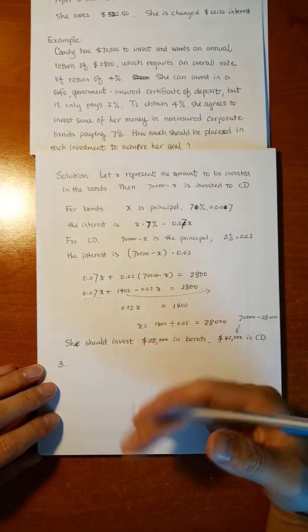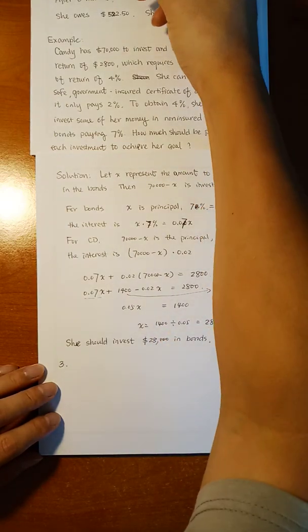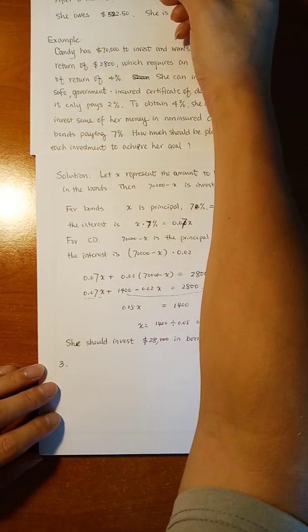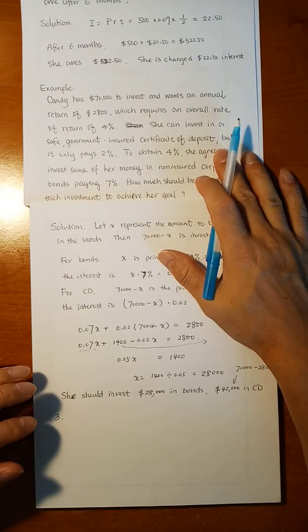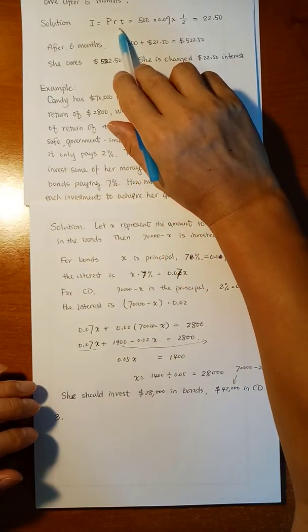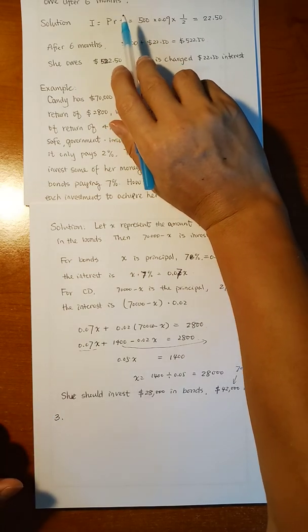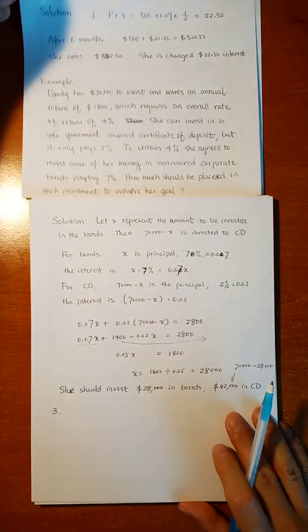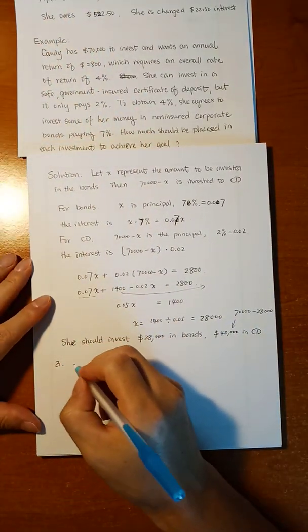And next, let's talk about, okay, investment problem. In this section, just remember this simple interest formula: PRT, principal times R times T. This is an essential formula you need to memorize. Okay, now in the section, part 3, solve the mixture problem.